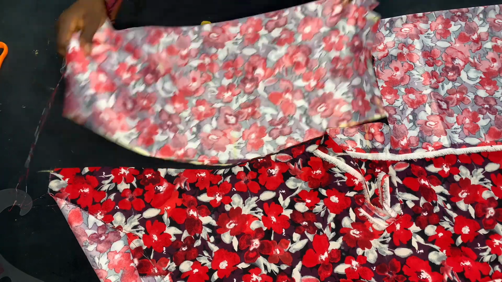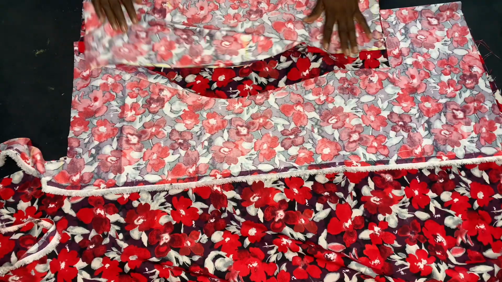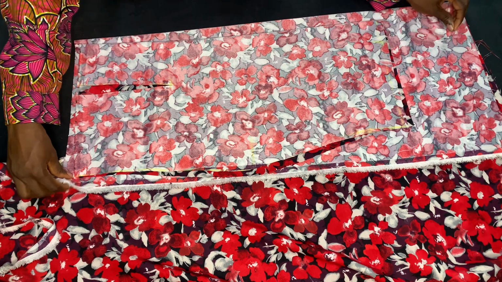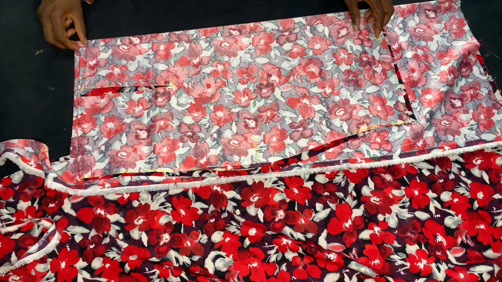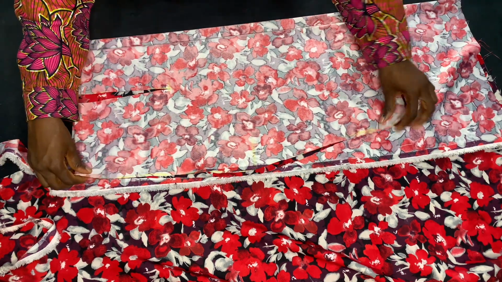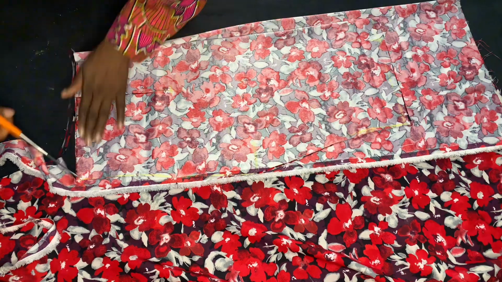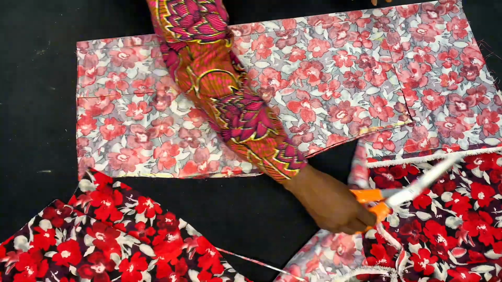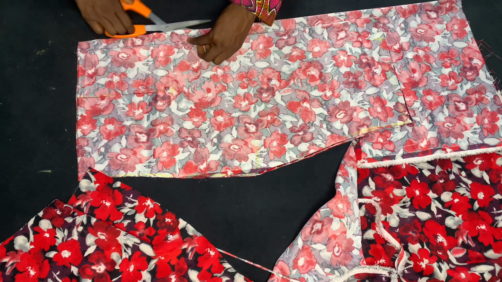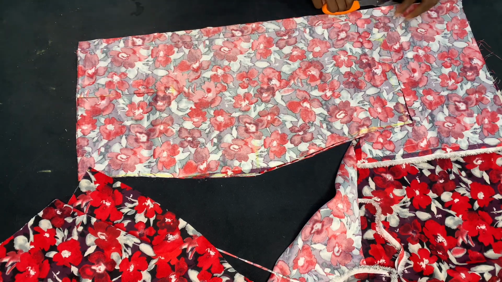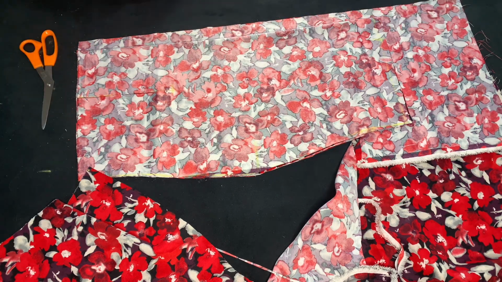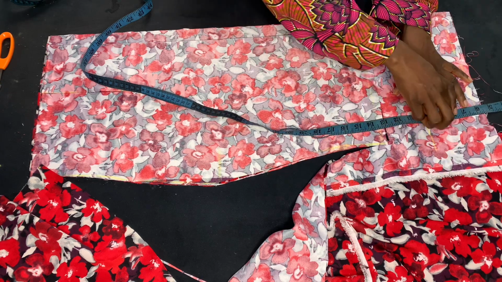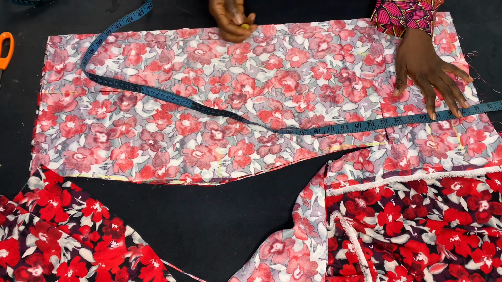So now I'm going to go ahead to place my front pattern on my fabric again to draft out my back pattern. My back pattern has a zipper allowance, so that is why I have that extra at the other side. And then I'm just going ahead to cut out that part because it's going to be open for the zip. So here I'm going to just measure my shoulder to bust point measurement and my chest line measurement. That's what I just did here.